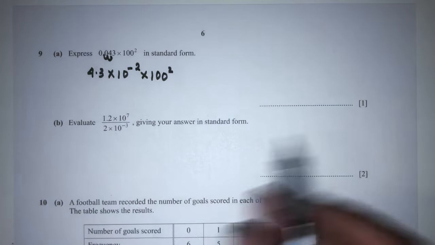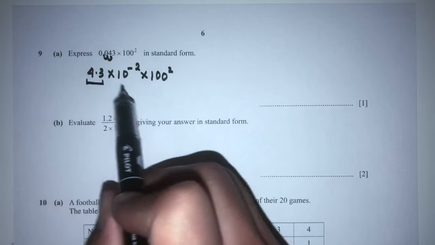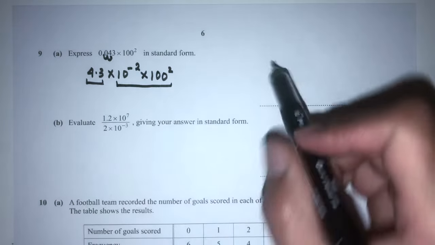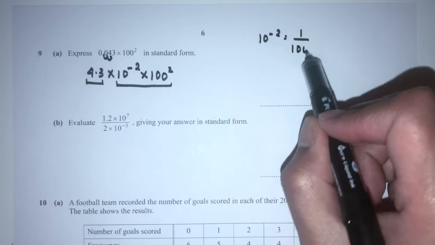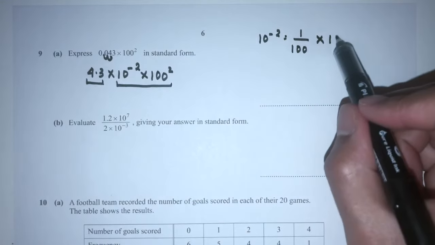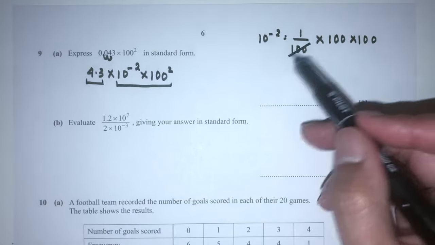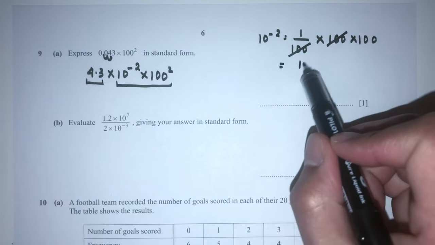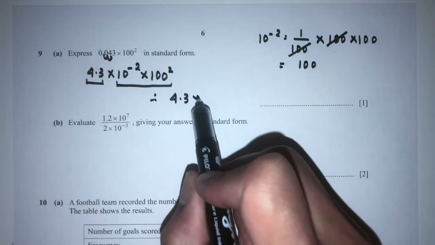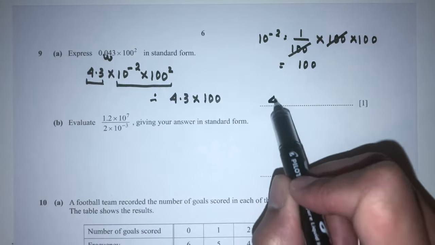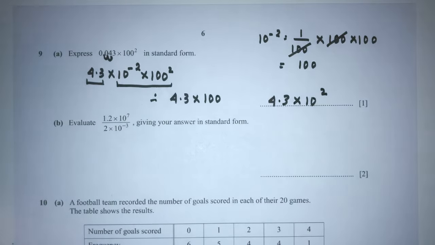So let's see how we can simplify this part. This one is the way it is supposed to be, but we have to simplify this part. So 10 power minus 2 is 1 over 100 times 100 squared is 100 times 100. Simplify, that will become 100. So right now we have 4.3 times 100, which is 4.3 times 10 power 2, as your answer in standard form.